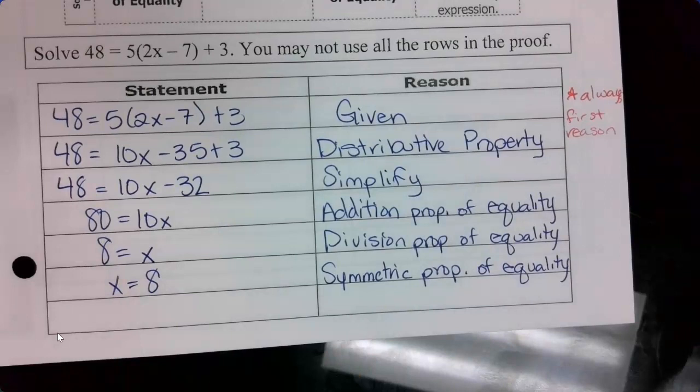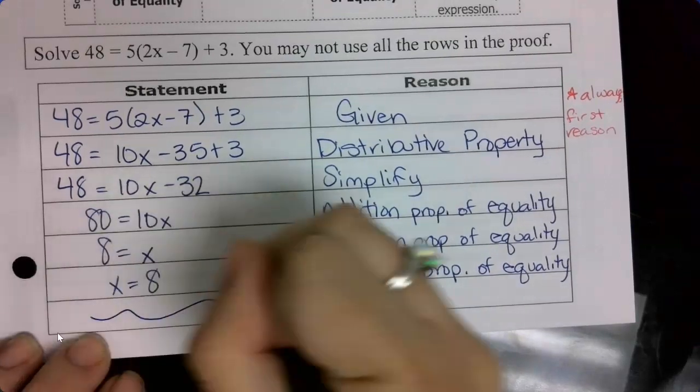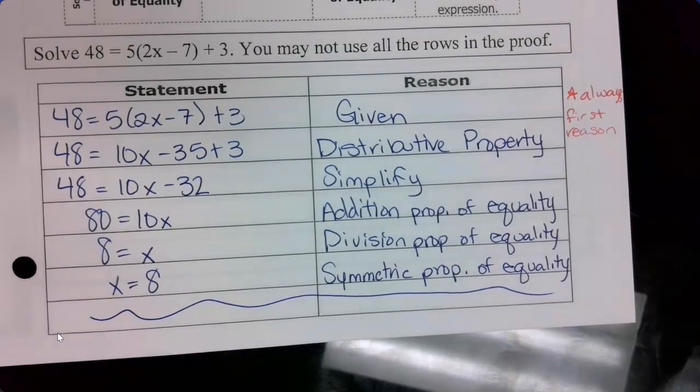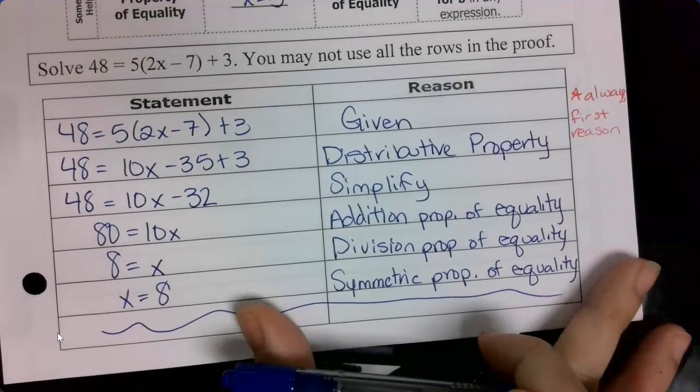Do I need that last box? Okay, I'm going to work through one more with you guys, and then I'm going to give you some time to work on the rest.